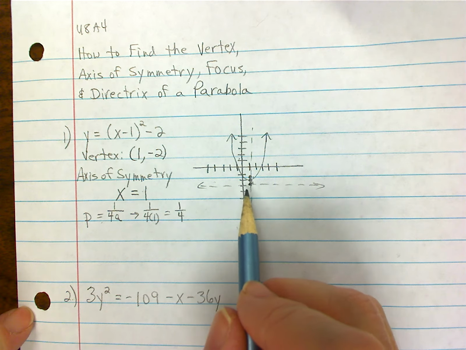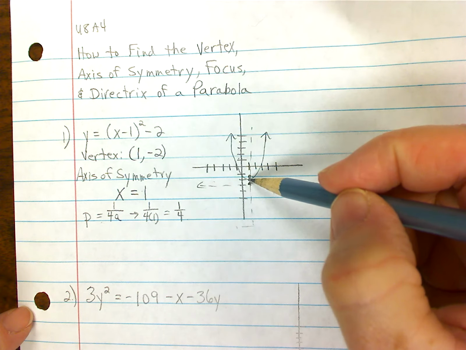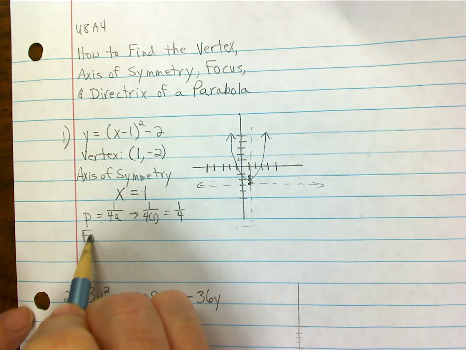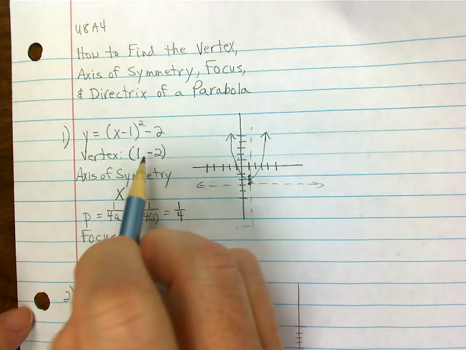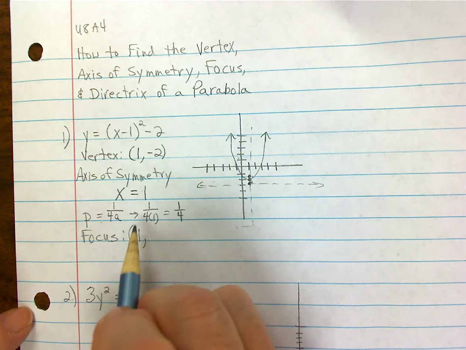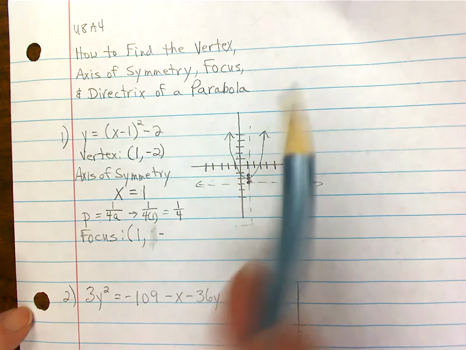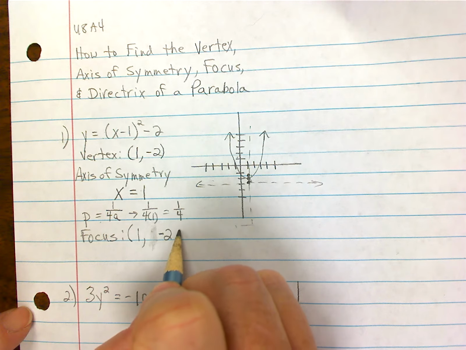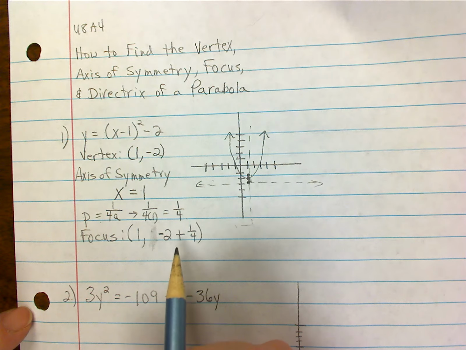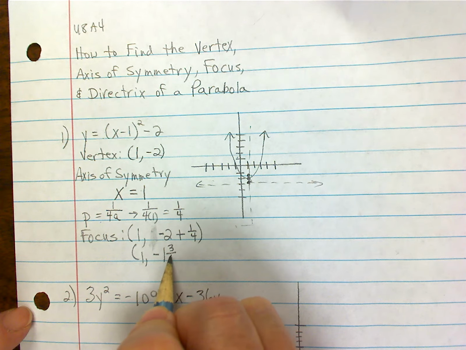Now, it's not as easy to see when you have a fraction. So if we notice the value that changed, the x did not change at all. The y value did. So when we go to find the focus, we take our vertex. The x did not change, so we keep the x value from the vertex. And we take our y value, and in the focus, you always add your p-value. So -2 plus 1/4 is going to give you -1 3/4.